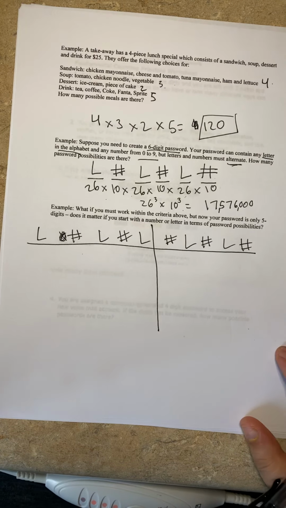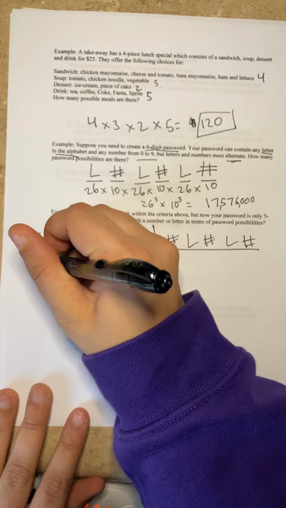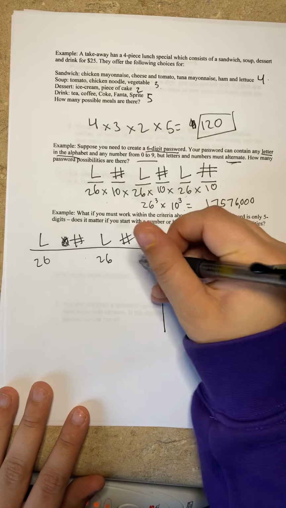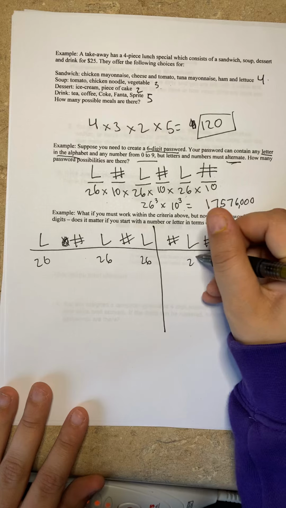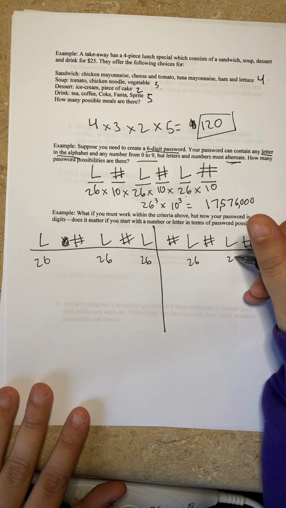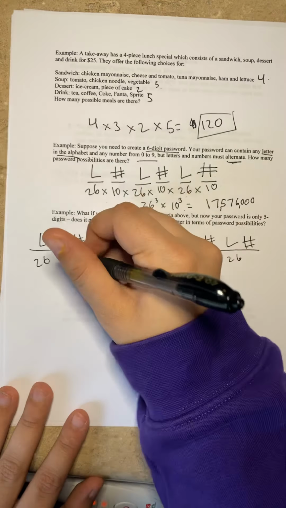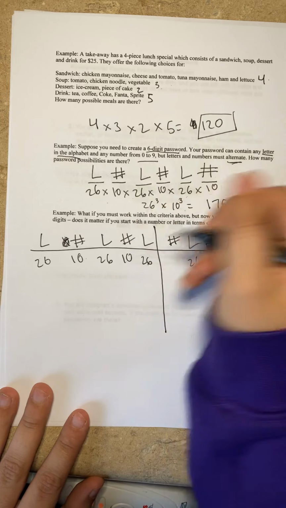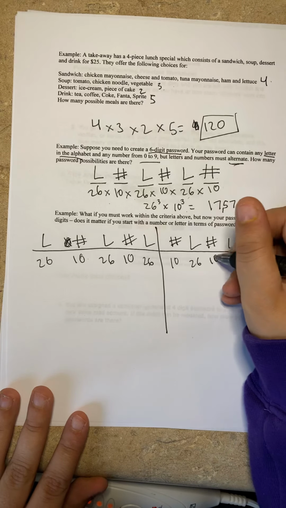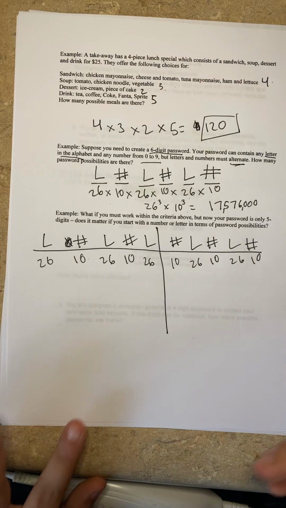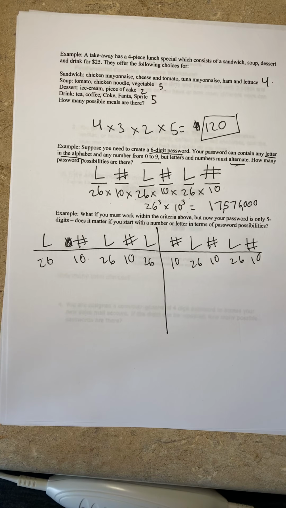With our letters, you know there are 26 possibilities, and with our numbers, we're still doing 0 to 9, so that would be 10. You can always be given a problem like, you're using all the letters except for vowels.